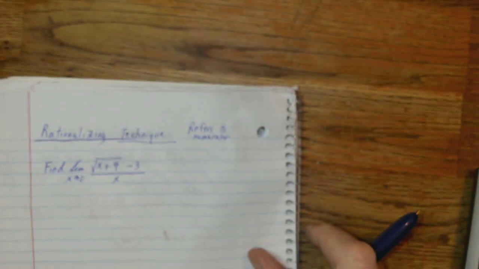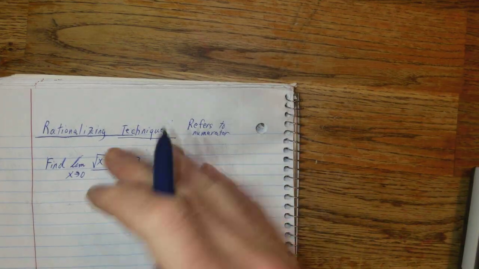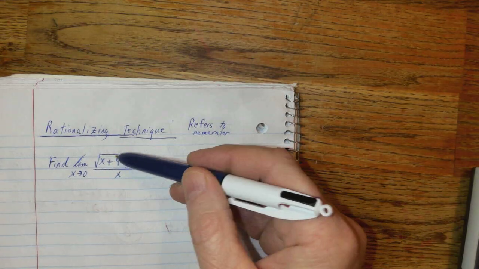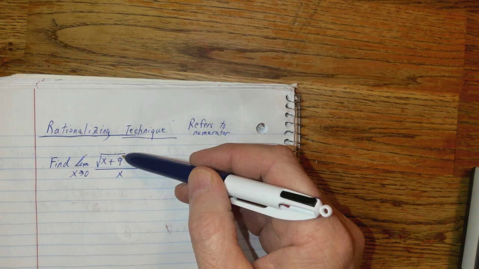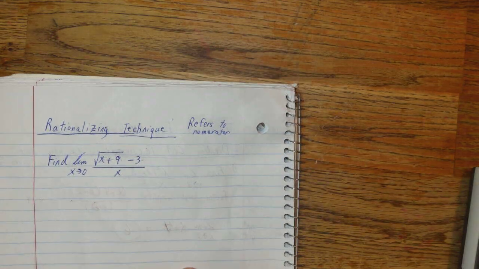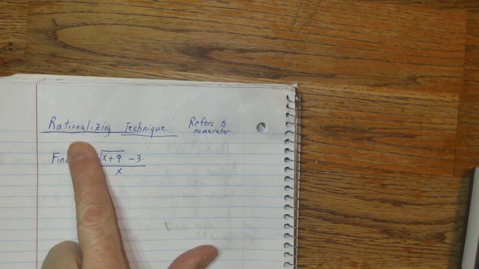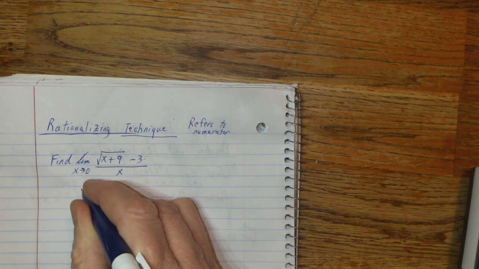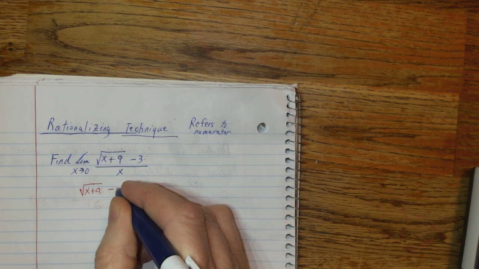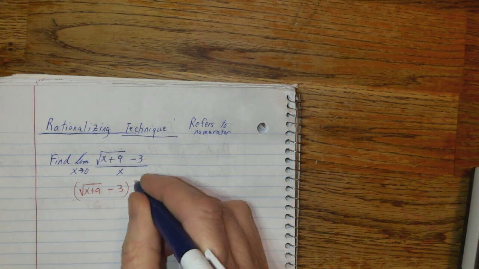Alright. Now we have another technique. If I were to plug in 0 here, 0 plus 9 is 9, square root of 9 is 3, 3 minus 3 is 0, 0 over 0. I've got the same problem. So we're going to use a rationalizing technique. And the rationalizing technique is to rationalize the numerator.